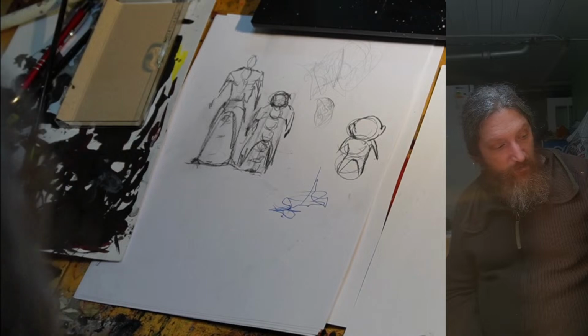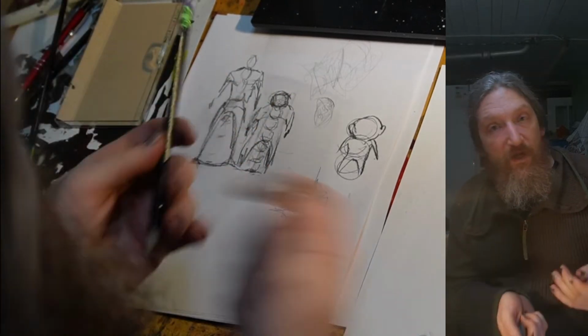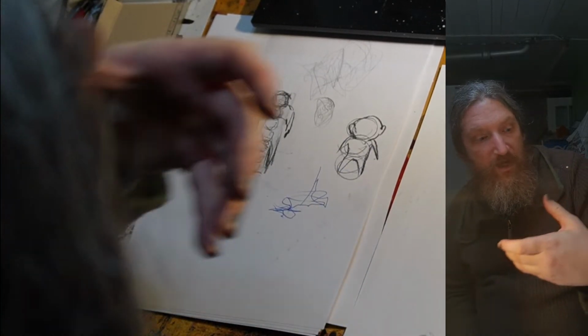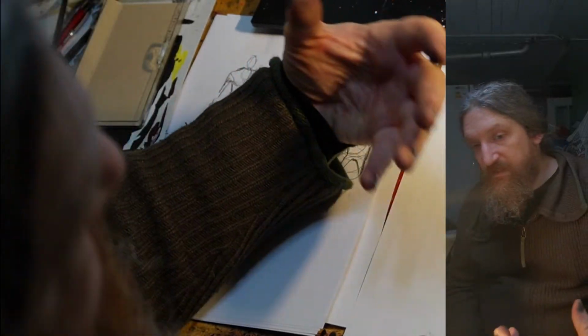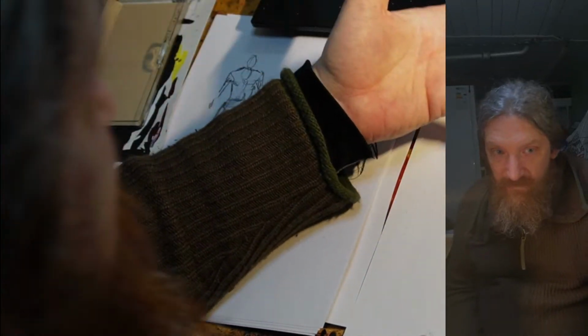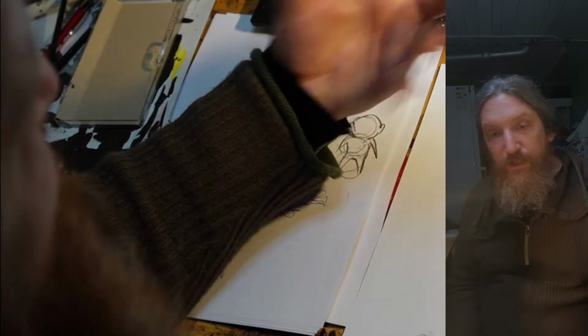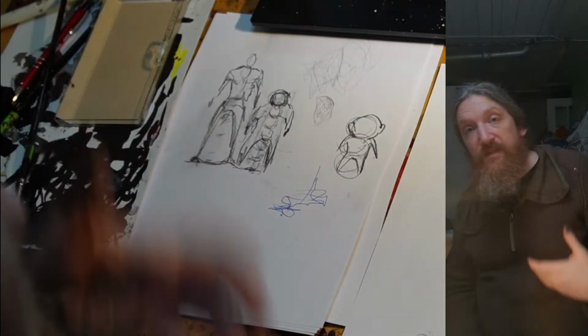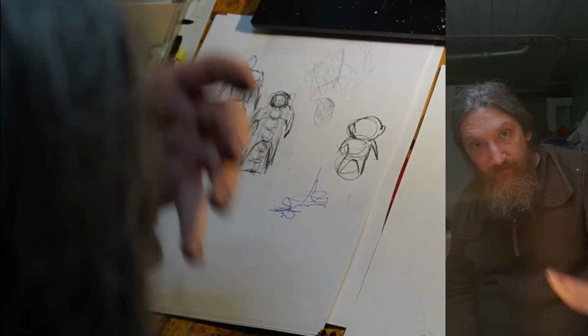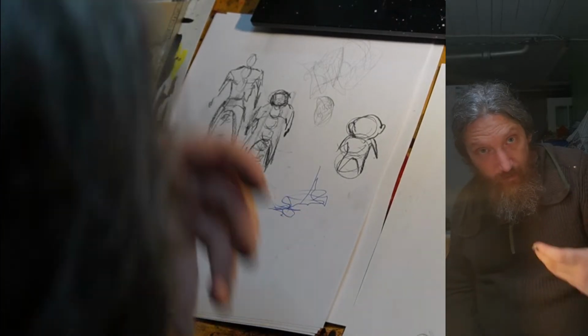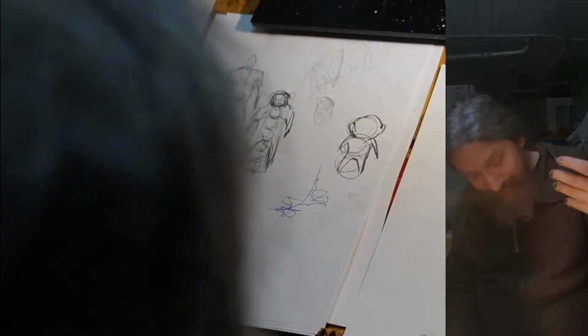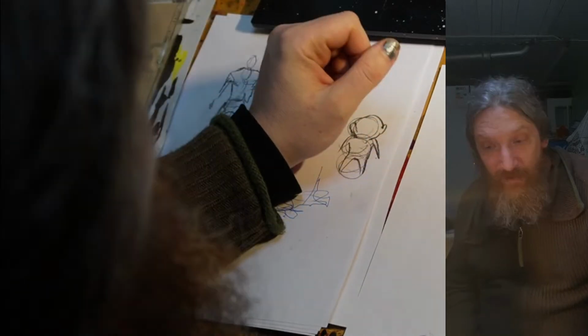One of the reasons why we buy different types of pencil, the HB, which is very hard, or the 3B or the 6B, which is much, much softer, is to apply different levels of pressure. Because we don't want to apply too much pressure, because then the pencil breaks.